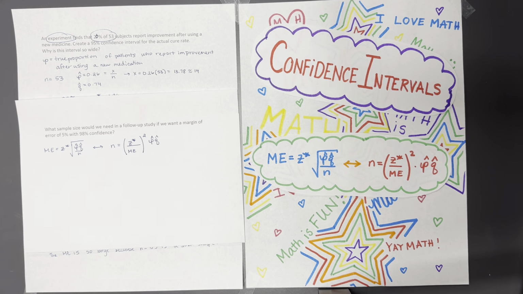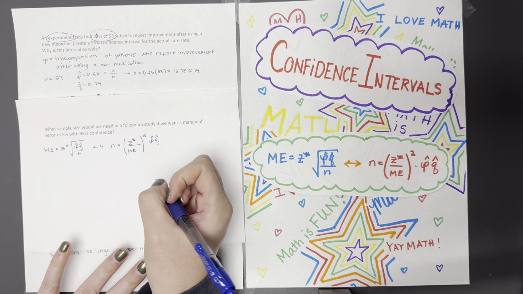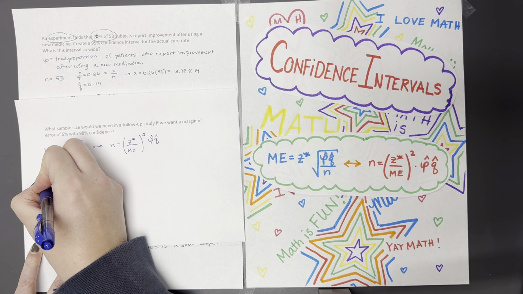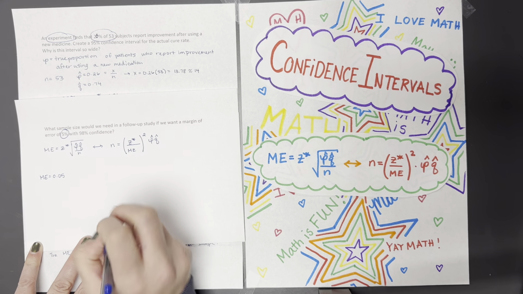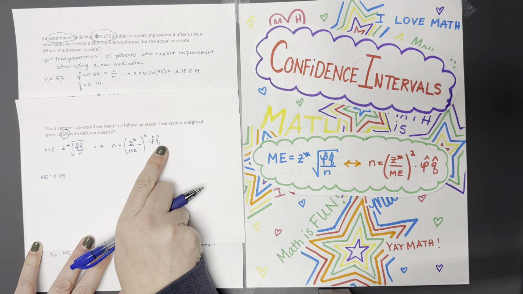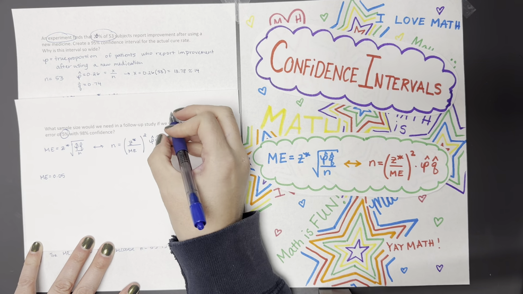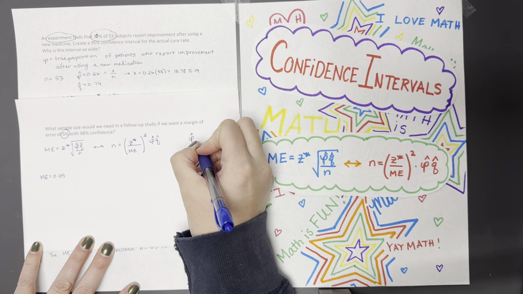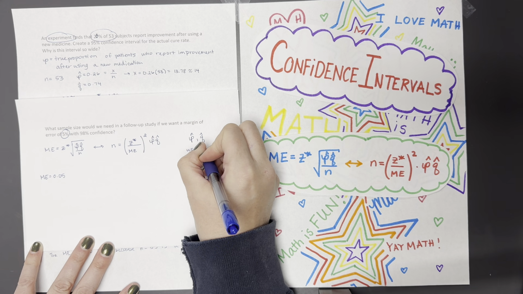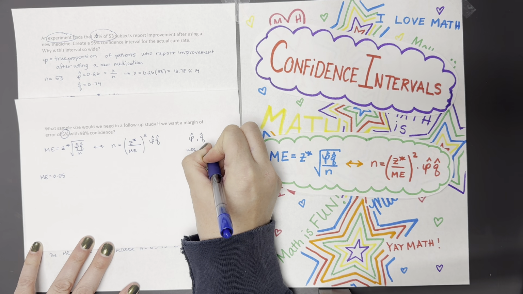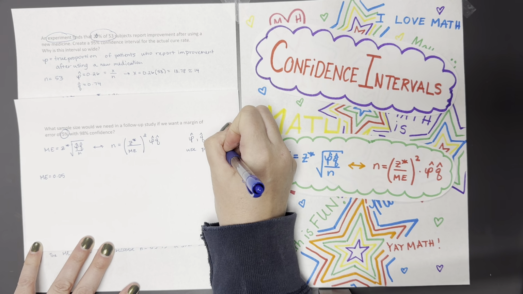So I currently know my margin of error, they have told me, should be 0.05. And I need a p hat and a q hat. What we're going to do is use any previous information I have.